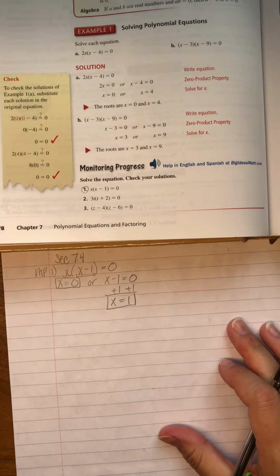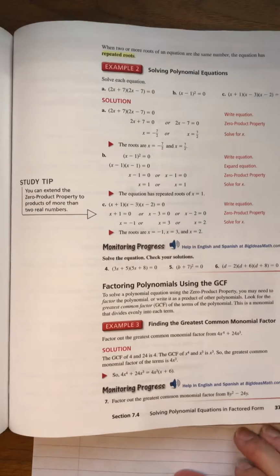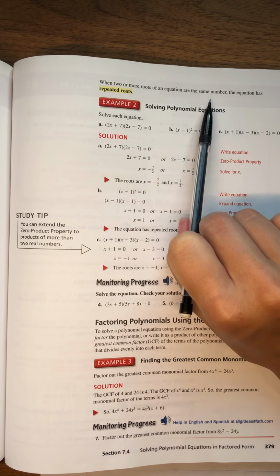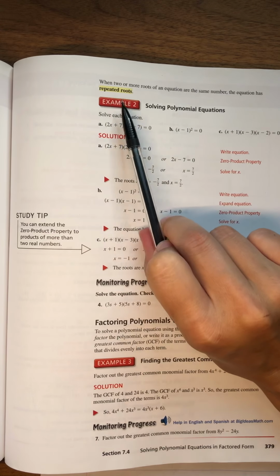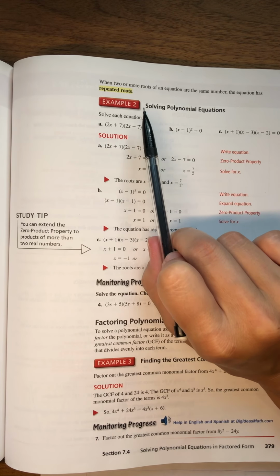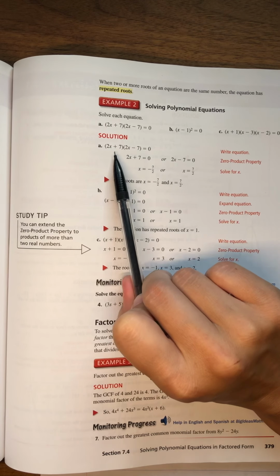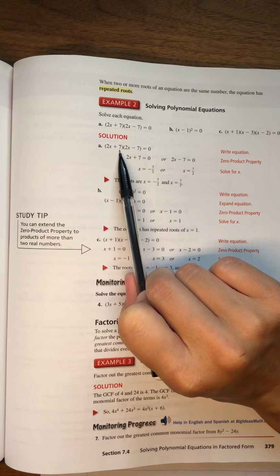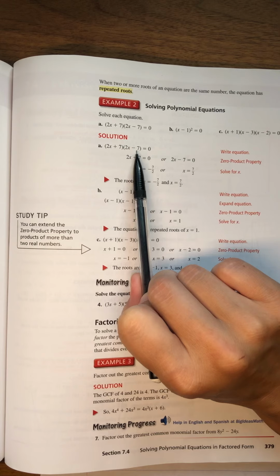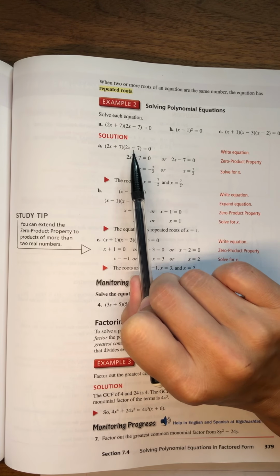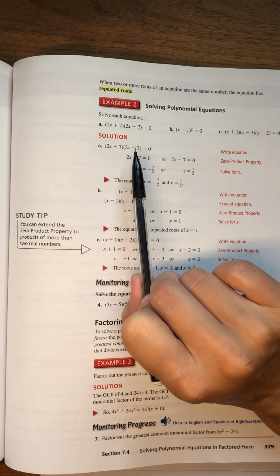Okay, let's go over to look at example 2. So it says when two or more roots of an equation are the same number, the equation has repeated roots. So it is possible to have two of the same roots. So in part A, 2x plus 7 times 2x minus 7 equals 0. These two have two different factors, so these will have two different roots.